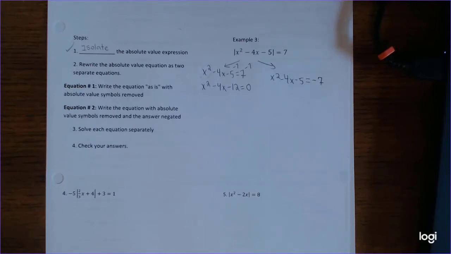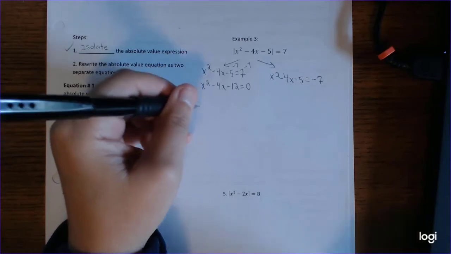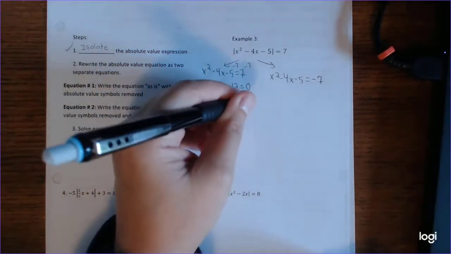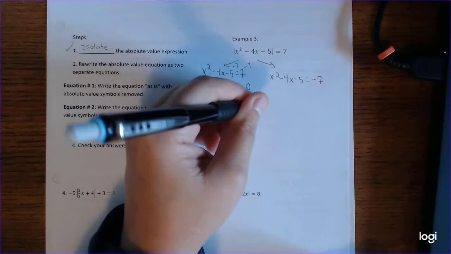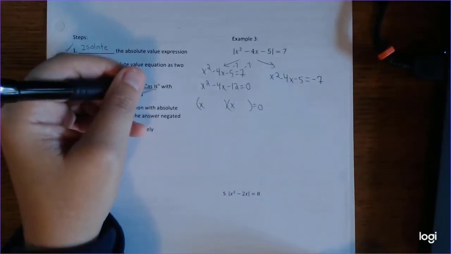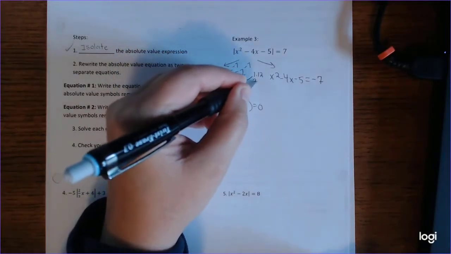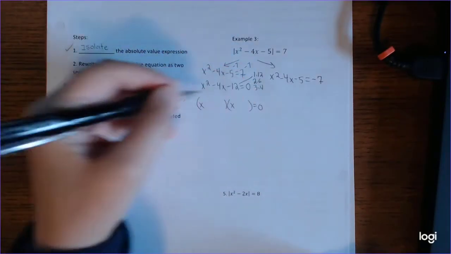Okay, so you set it equal to 0, and then we have to factor it. And so I have a video on how to factor. This is what we call an easy one because it's just an x squared. So if this factors, it's going to factor into two binomials, and I know x and x go there. So all I have to do is check the factors of 12. 1 times 12, 2 times 6, 3 times 4.